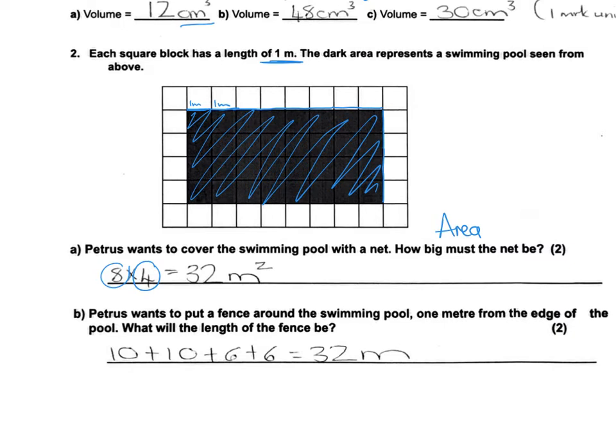Now he wants to put a fence around the swimming pool, 1 meter from the edge. So if you go 1 meter from the edge, that's where the fence is going to be. So that's why I drew it on the picture for you. The fence is already there. So how big must the fence be? Well, it's going to be 1, 2, 3, 4, 5, 6, 7, 8, 9, 10. Its length will be 10 and its width will be 1, 2, 3, 4, 5, 6.